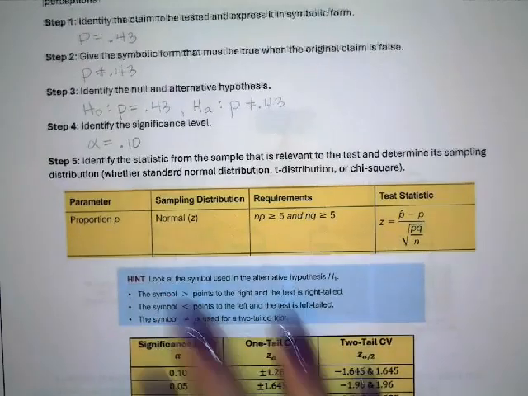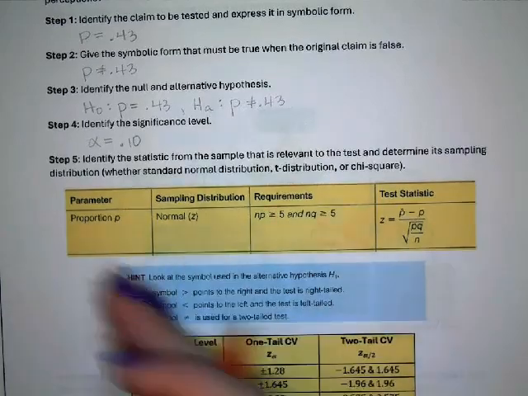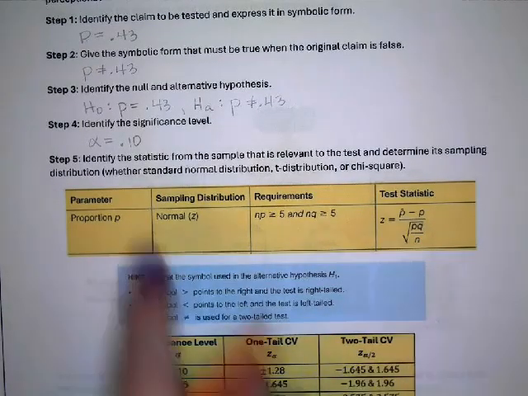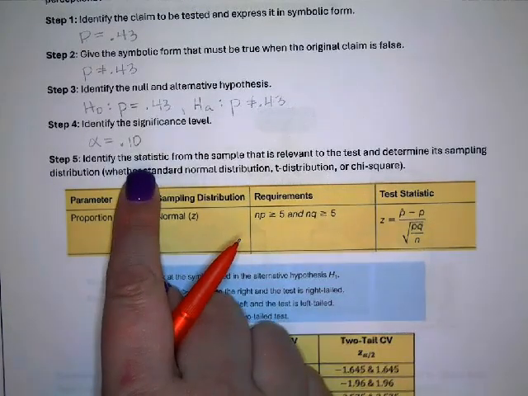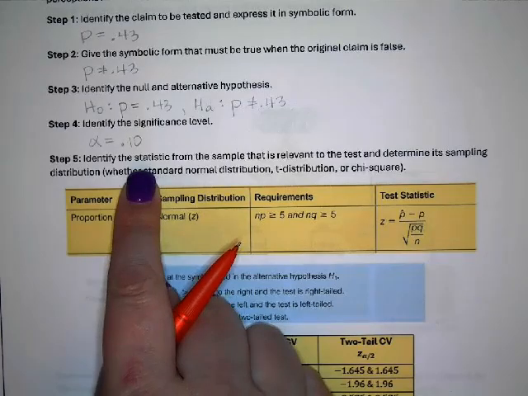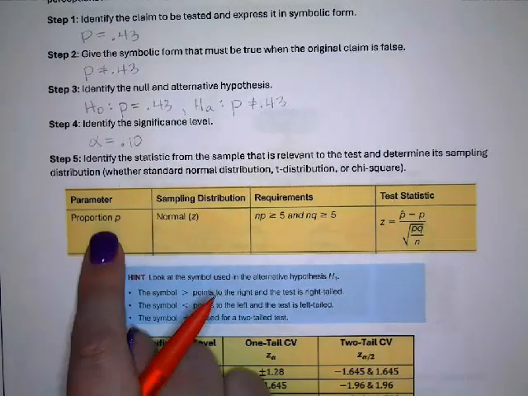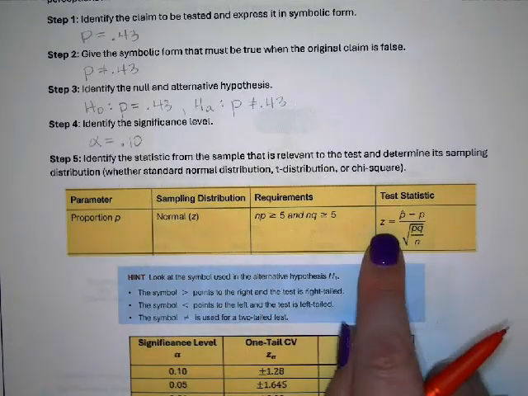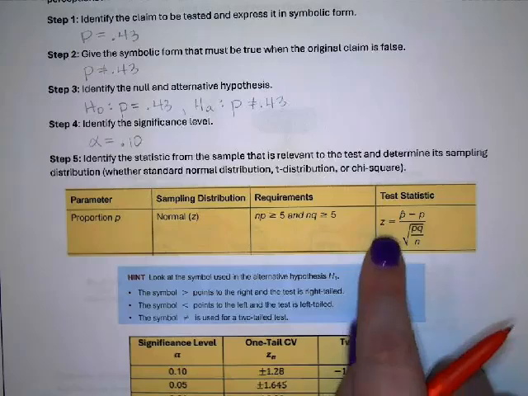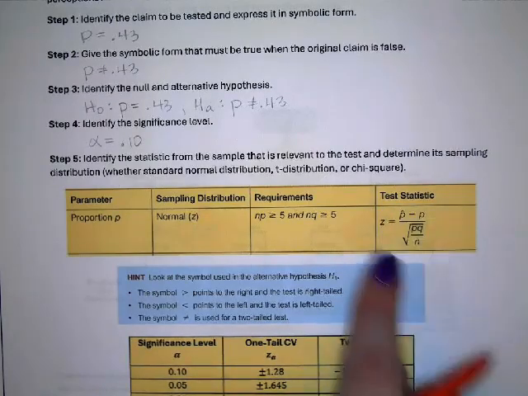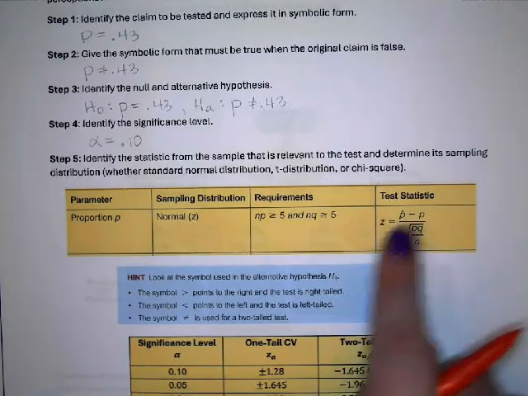Okay. Now the next step, in the last video, this was one of the more difficult things for us to do. We had to identify the test statistic that we would be finding. And here it's not going to be difficult at all because we're going to do proportions for the entire section. So we're looking at population proportions. And so we're going to convert the population proportion that we have into a z-score. And so our test statistic is going to be a z-value.